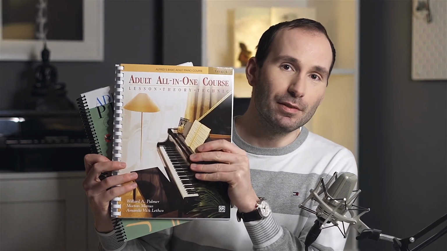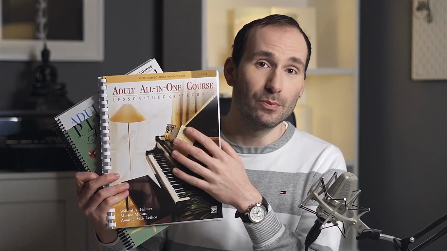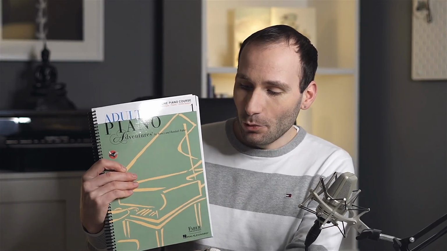So let's talk about the pace, because I think that's one of the key aspects of a piano method book. If it's too fast-paced, you might give up too soon because you find it too difficult. If it's too slow-paced, you might get bored and you might not feel motivated. So I would say that from these two books, the Alfred is definitely more fast-paced. It's like medium to fast, and the Piano Adventures is medium to lower medium. The end or the middle of the Alfred book is much harder than the middle of the Piano Adventures book.